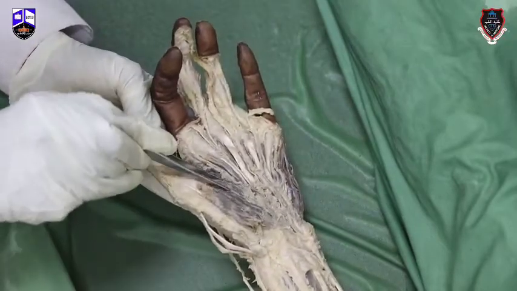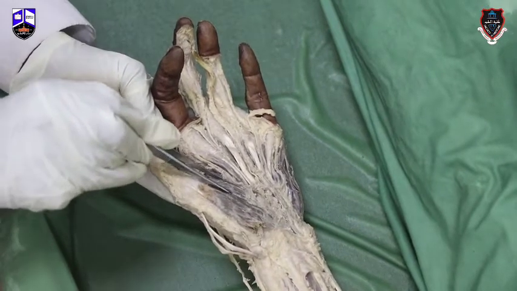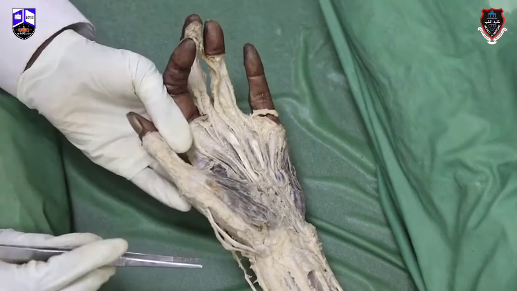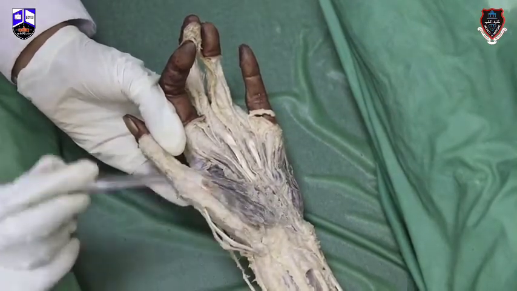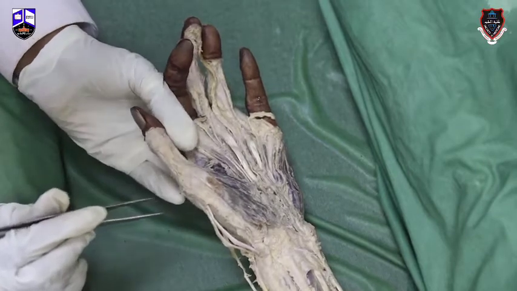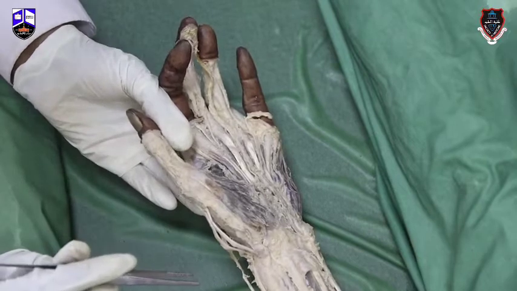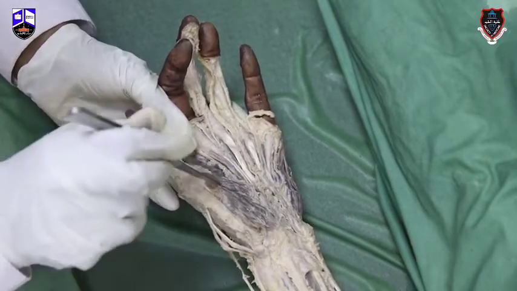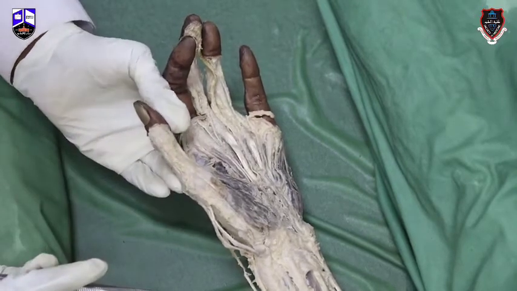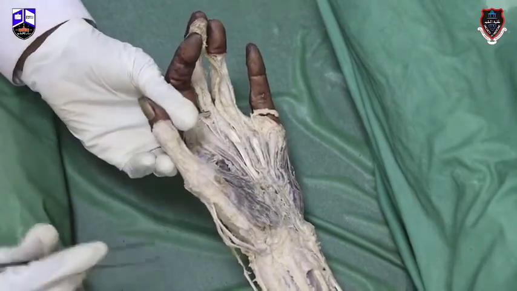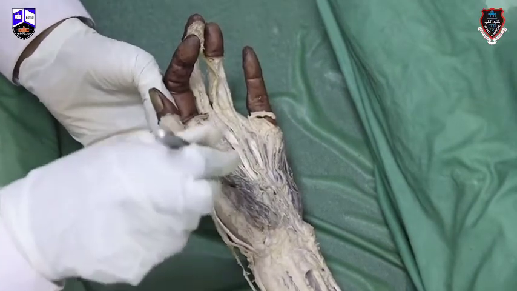The other muscle is this one. It is the flexor pollicis brevis. It originates from the flexor retinaculum and the trapezium, and by another head from the trapezoid. It is also attached to the radial aspect of the base of the proximal phalanx. Again, as its name implies, it's a flexor of the thumb.